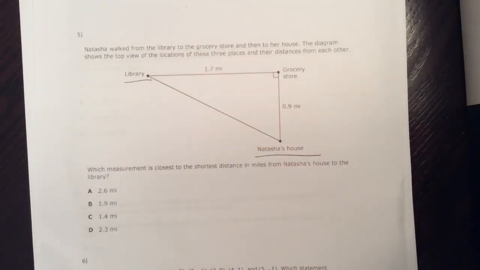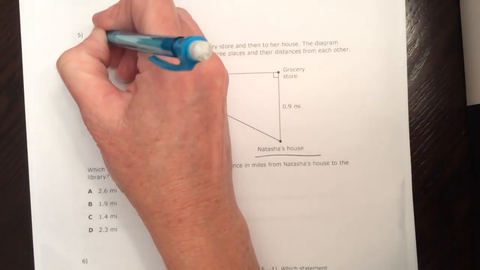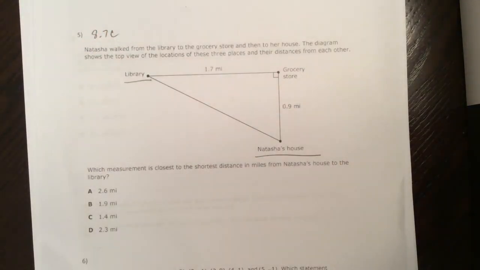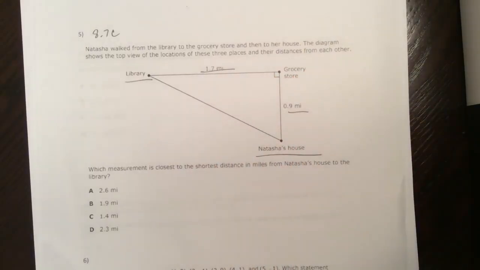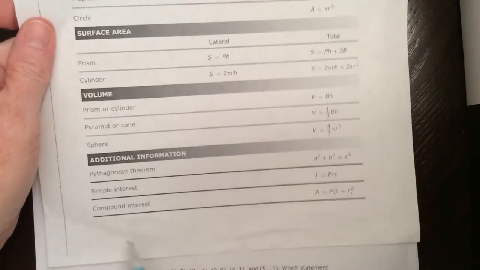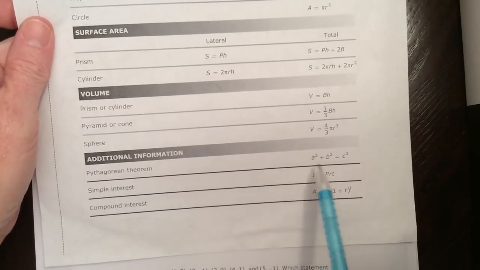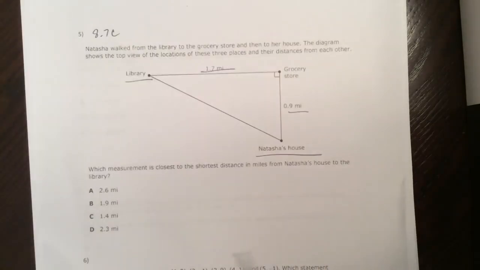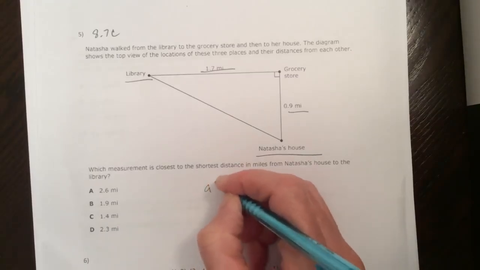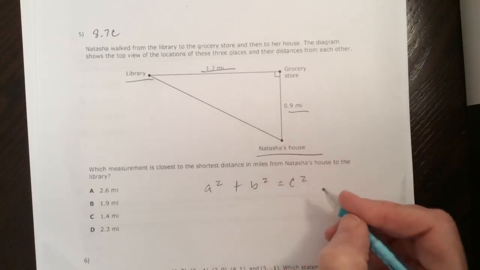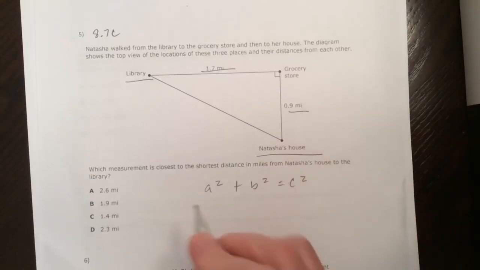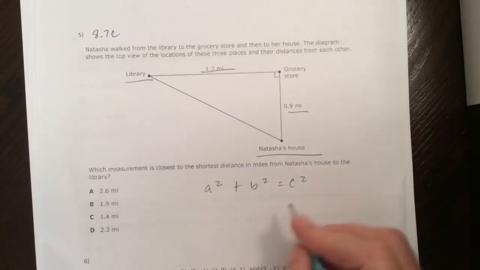I tell you, if any of you guys miss this thing, I'm going to freak out. We have done a million Pythagorean theorem problems. Okay, 8.7C. Let's figure out. We have the legs. On your formula chart, it's right here. Pythagorean theorem, a squared plus b squared equals c squared. And this one is just like that. Abraham, you better watch this. I've worked a million of these with you.